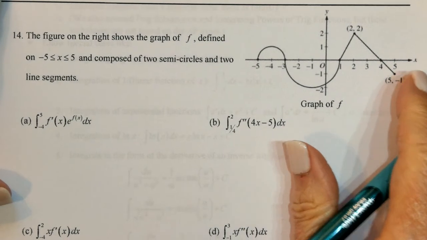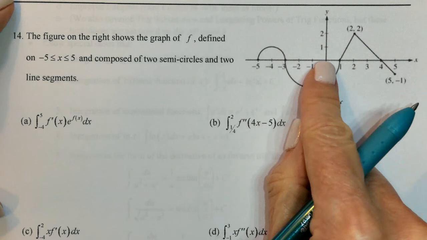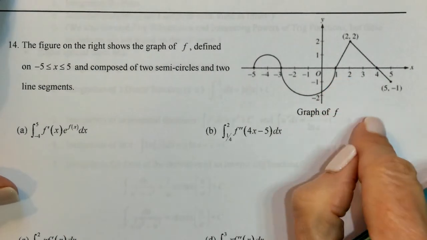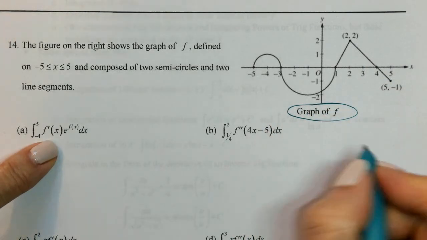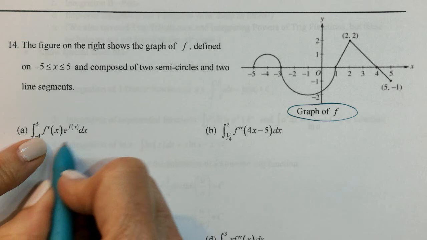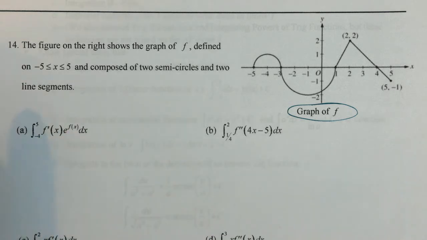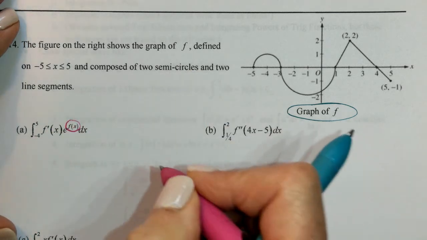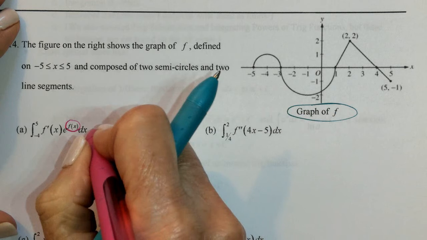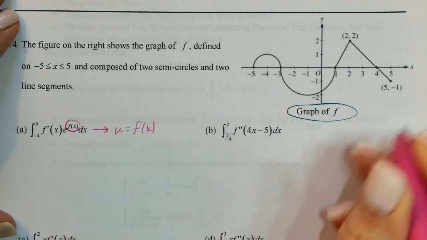Number 14, this is another way that they could ask us, do we know how to integrate? By a table, by a graph. We just did a table. By a graph. So this is the graph of f, and they're asking me something. Well, first of all, this looks rather awful, but if you keep things straight, this exponent is not just an x. So I know I'm going to need to go off to the side and do a little u sub.